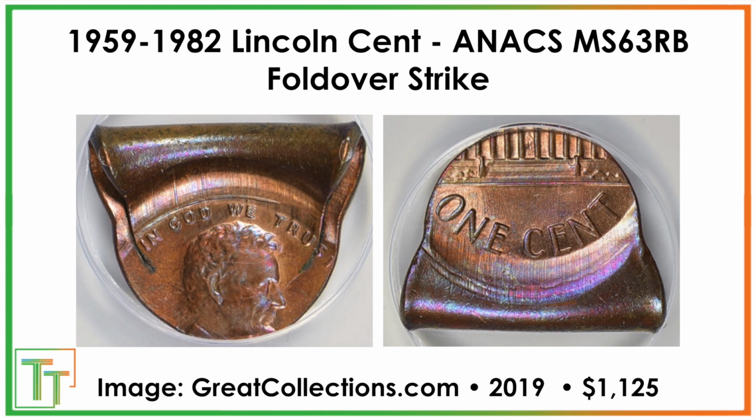Okay. But I've heard a rumor of one. Do you know about this? I wouldn't know any of the rumors in the error community. So that's cool, thanks for sharing. This one's really appealing in my opinion, especially with some of that toning on the reverse.